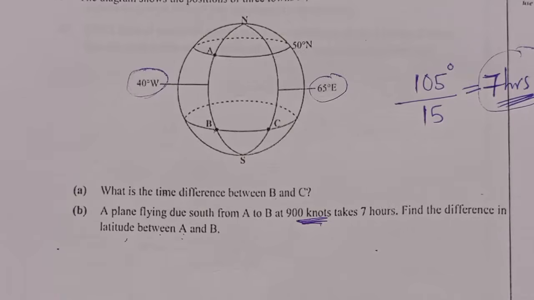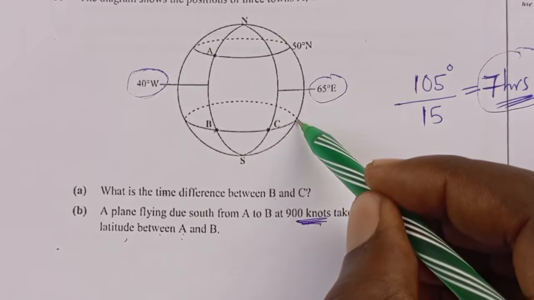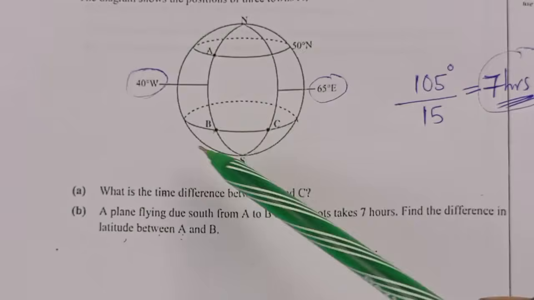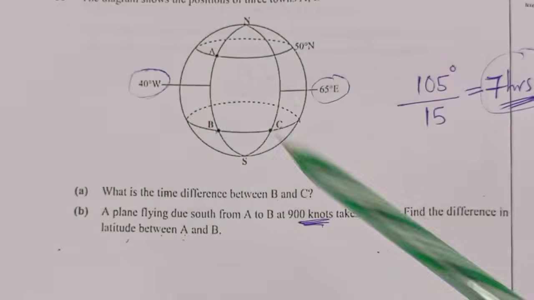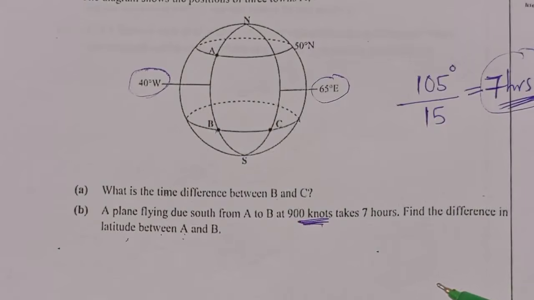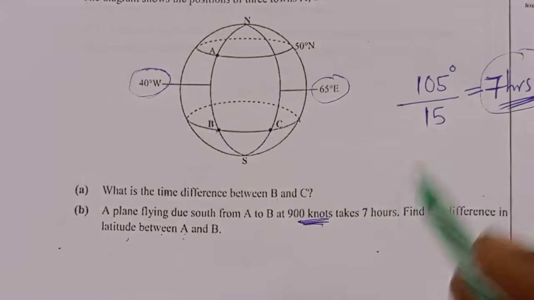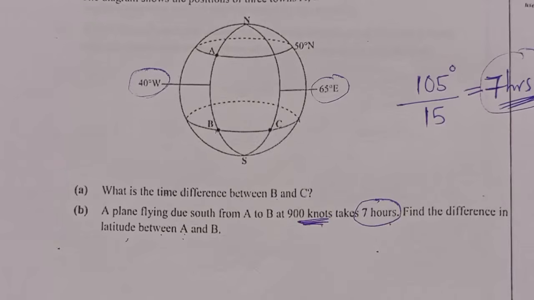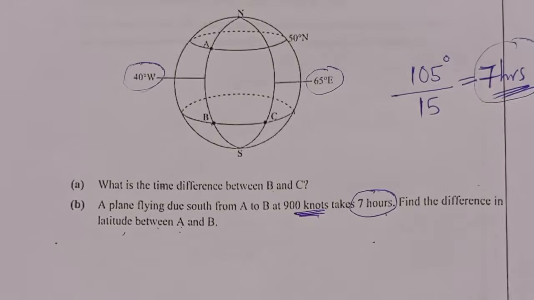How do we find the difference in latitude? First of all, we need to know this latitude. We don't know it. But we need to know the time difference between A and B. The time difference between A and B, they are telling us, is 7 hours. This is what we are given, 7 hours. If I put it in degrees, this is 105, isn't it? I'm going to have 105.